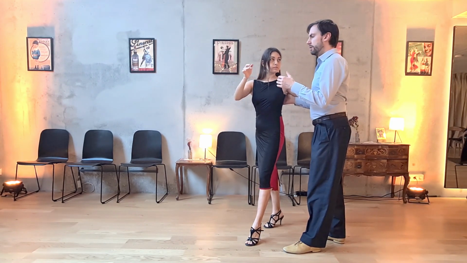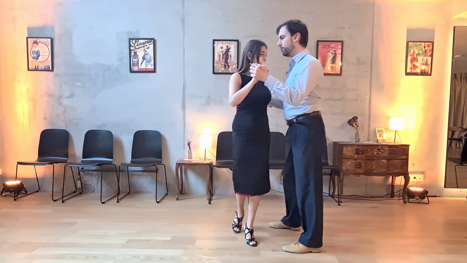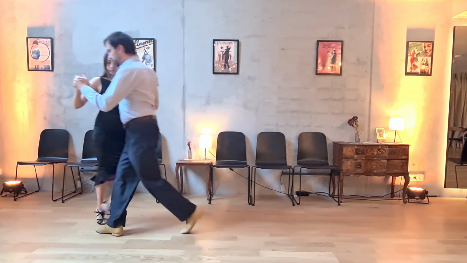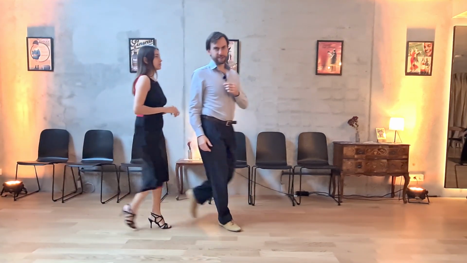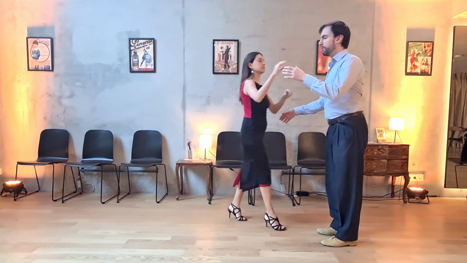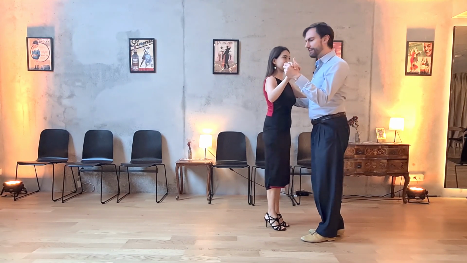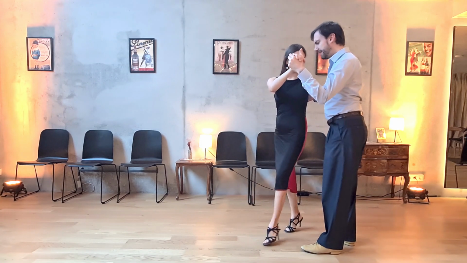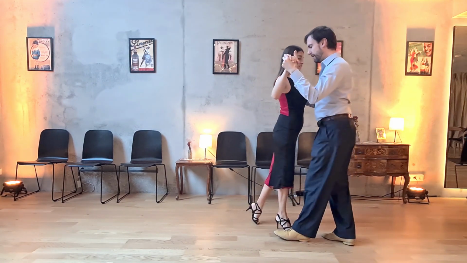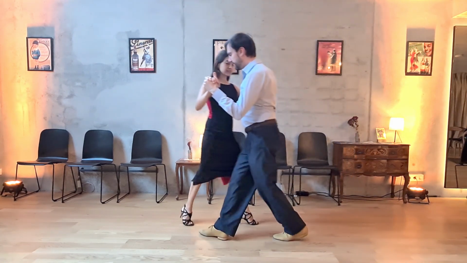And if we're at the milonga, sometimes if we go like this, we would take so much space that we run already into the next couple. So let's hope we're dancing at a very crowded milonga. So I create a little bit of space here. I can have this step very small, and only this is a big step.